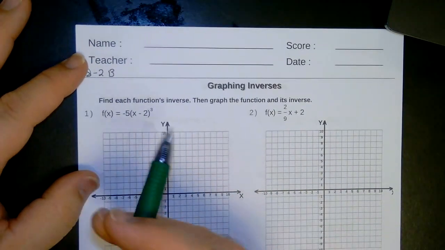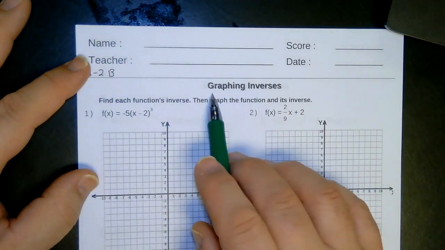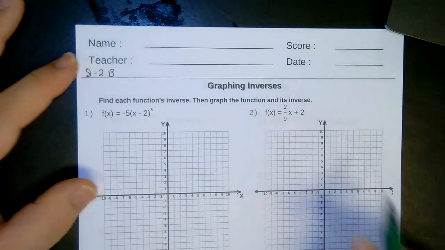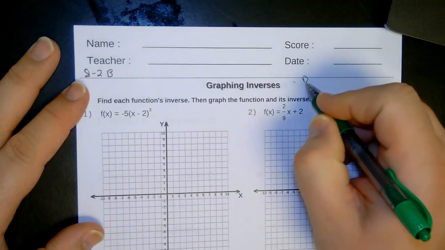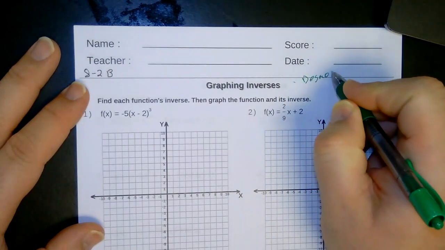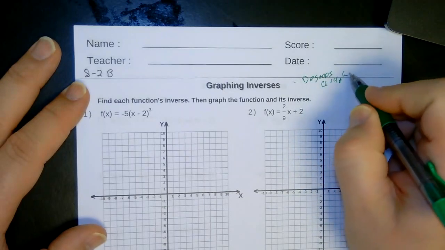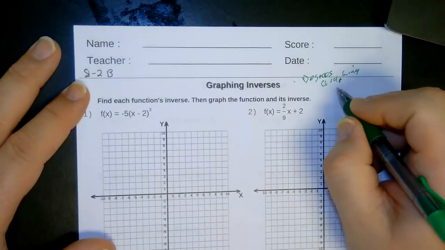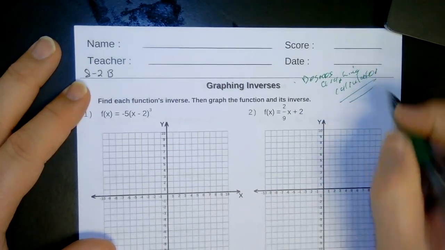Okay, good morning. This is now Unit 8, Section 2, the second worksheet, graphing inverses. So there's a couple different ways you can do this one. And I would recommend using the Desmos graphing calculator. So that's highly recommended that you do it on this one.